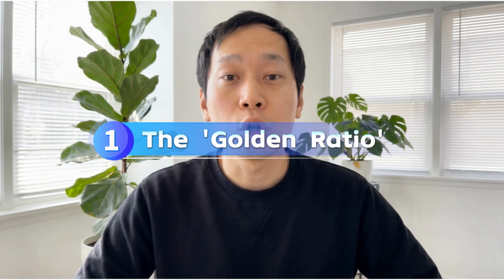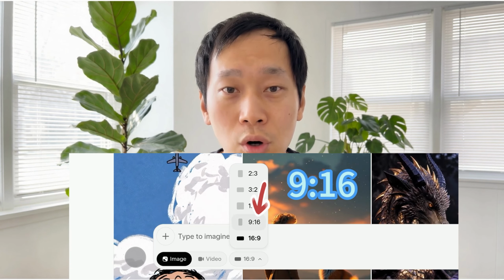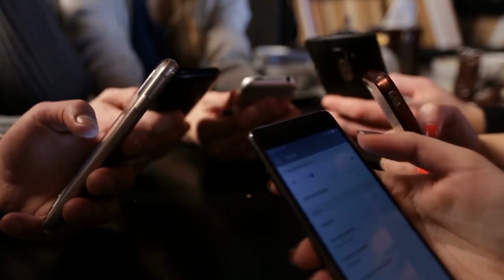Step 1. The golden ratio. First things first, 9:16. Why? Because we're living in the era of the scroll. Whether it's TikTok or YouTube Shorts, if you aren't vertical, you aren't invited to the party. We're maximizing the social network to make the most of our short movie.